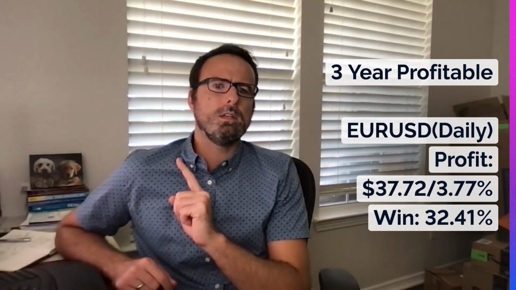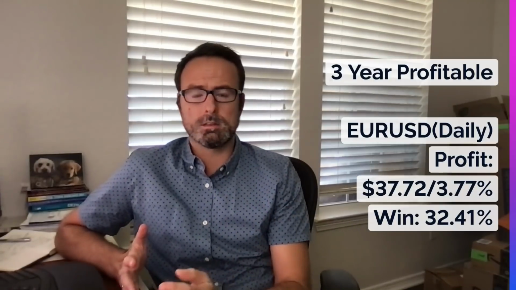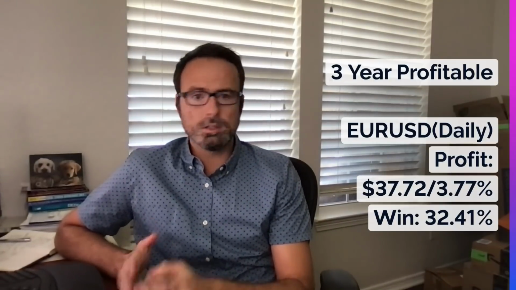The win rate was actually a bit higher, 30%. Consecutive wins and losses, once again: 6 max consecutive wins in a row, 17 max consecutive losses in a row. So that's basically those results. But there was one shining star, and that was the Euro-Dollar daily combo. That was actually profitable on a 3-year run of ExpertMACD.